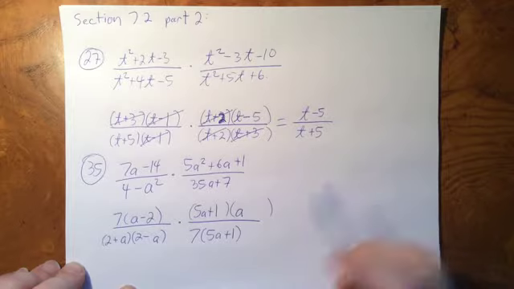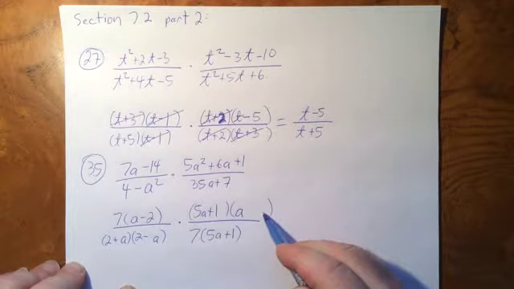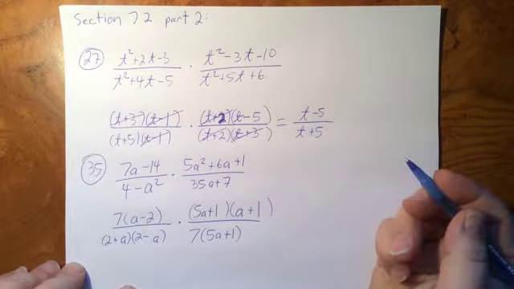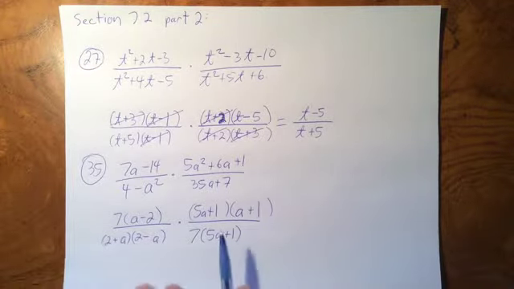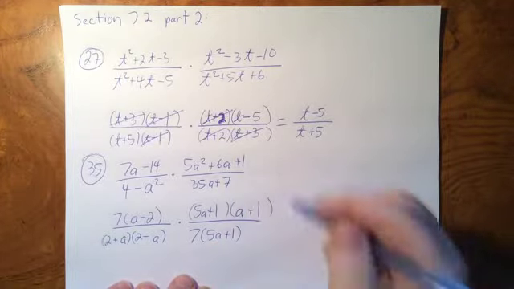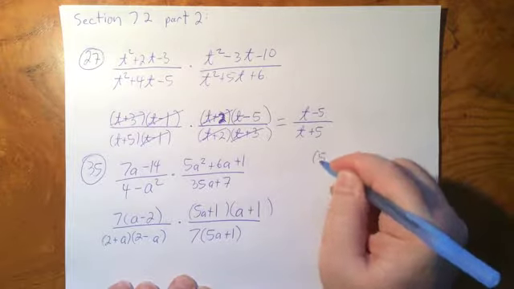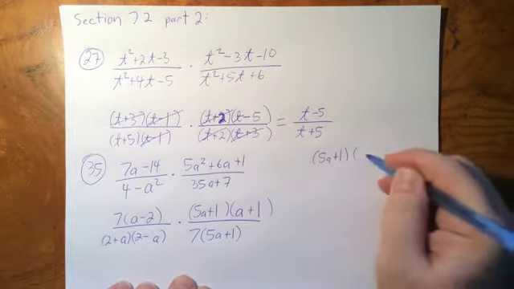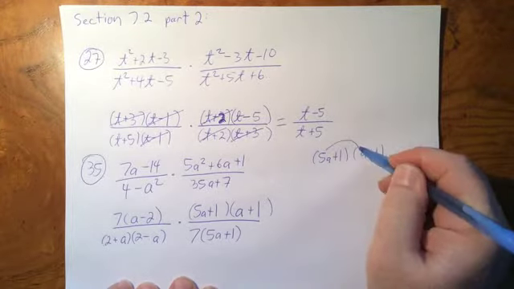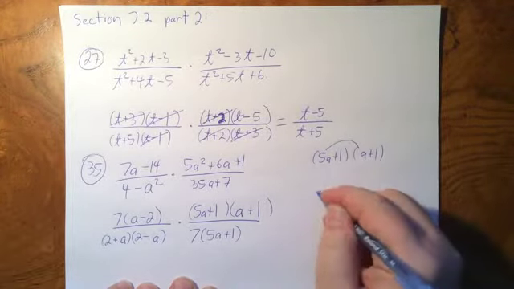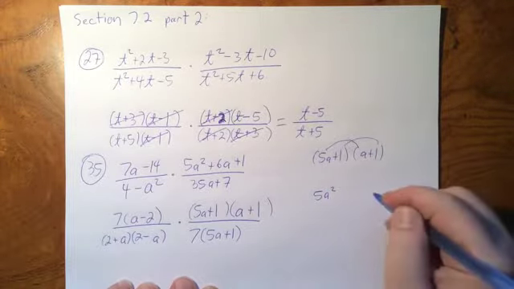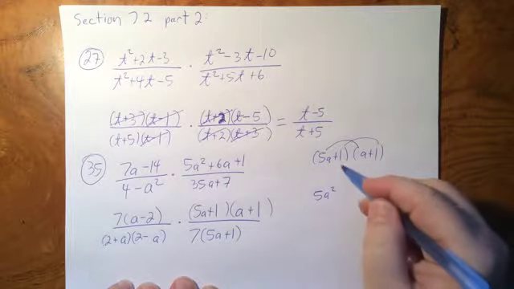Let's take a look at the other part now. 1 times what will give me 1? Should be just 1. Let's check to see if these two numbers multiply out to this trinomial. So we'll have 5a plus 1 times a plus 1. I'm going to multiply the outside here. 5a times a will give me 5a squared. 1 times 1 is going to give me plus 1.